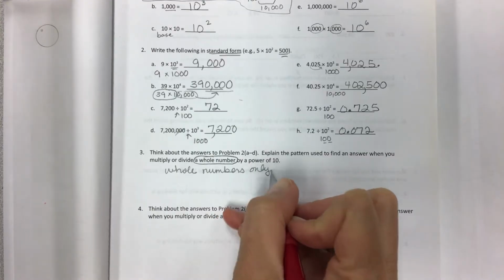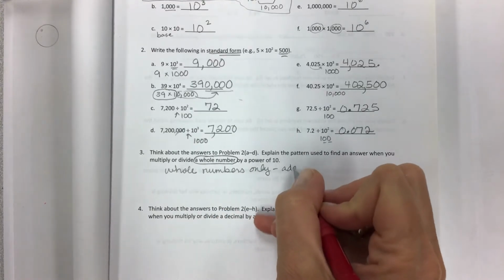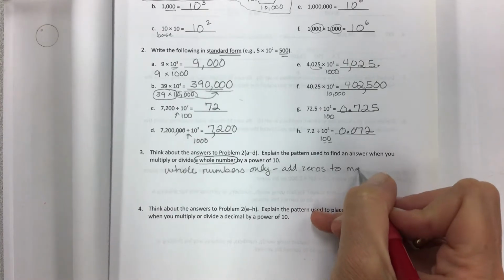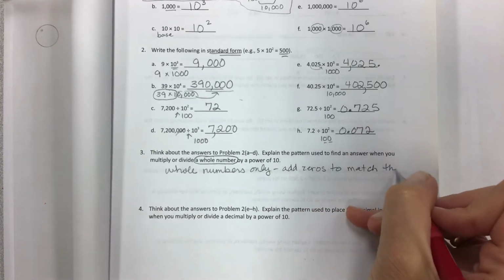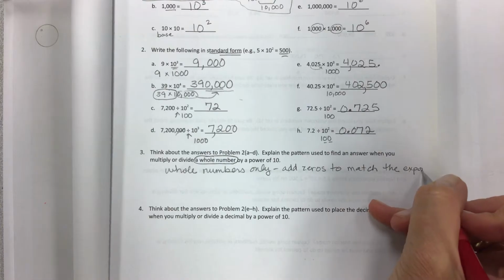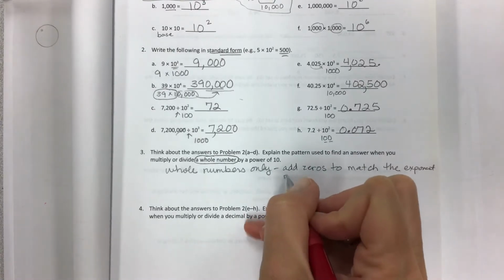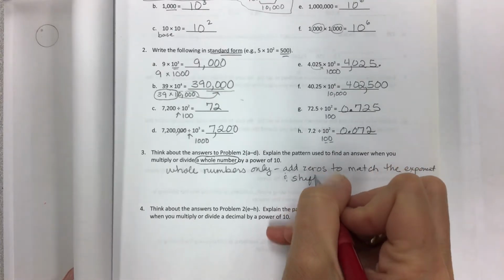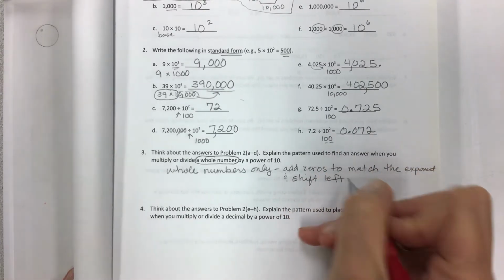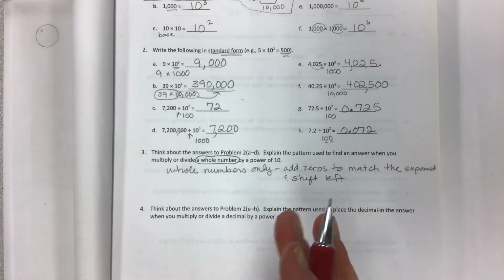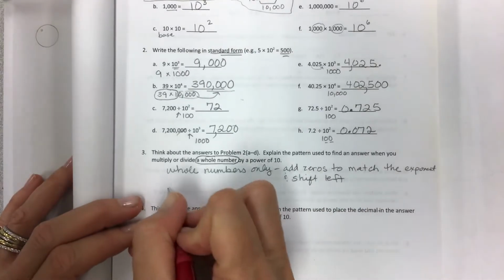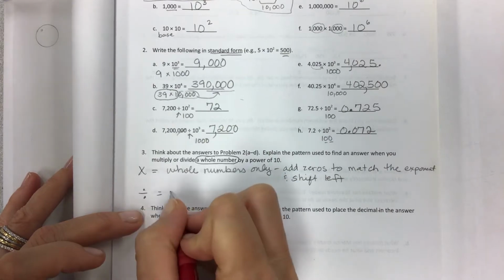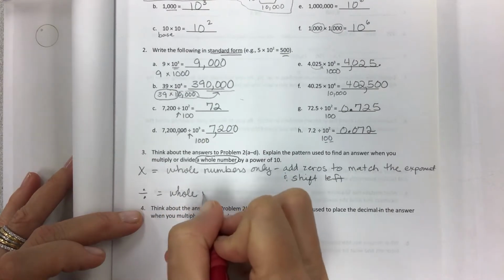Whole numbers only. You can basically add the zeros to match the exponent, and you're shifting the digits left, okay? Shift left. So for dividing, that's for multiplying. For dividing, whole numbers only.